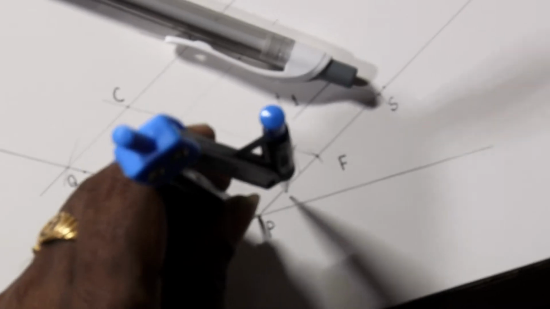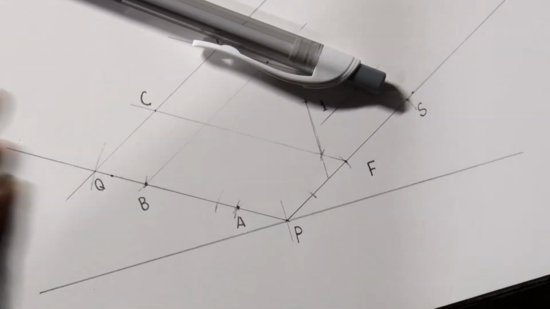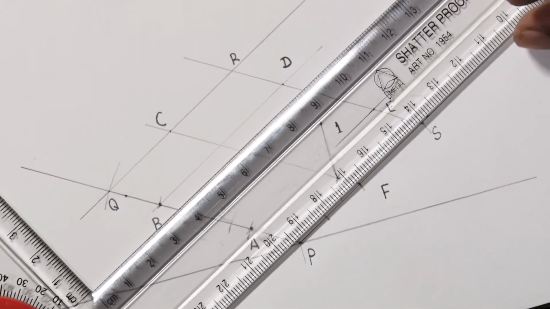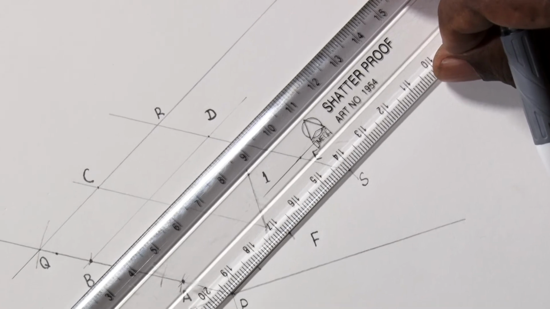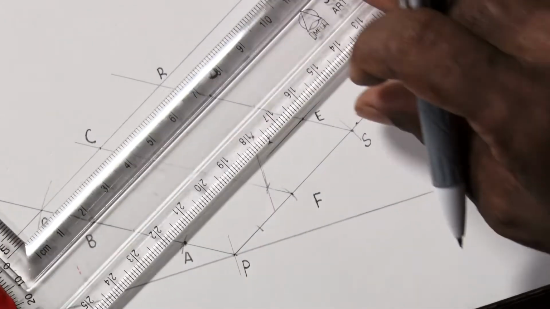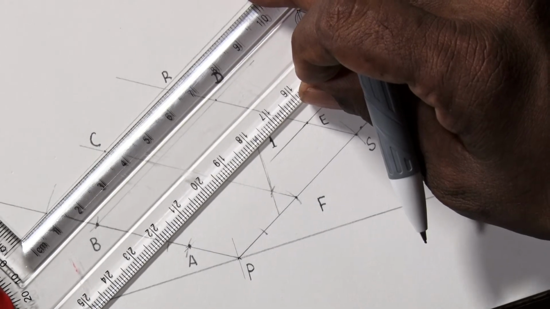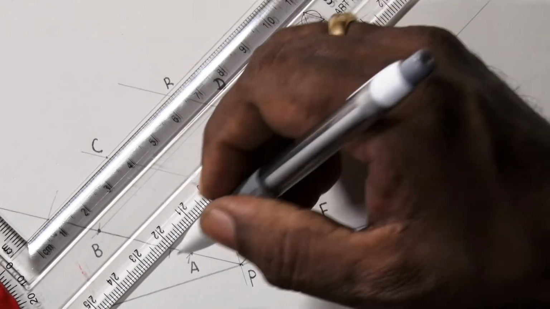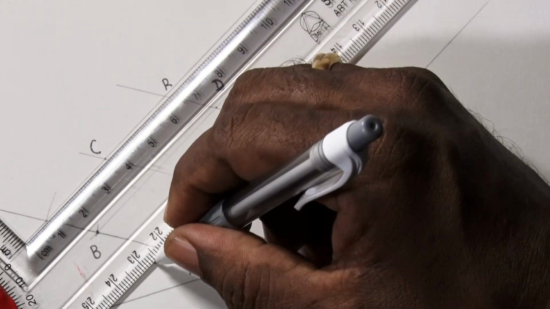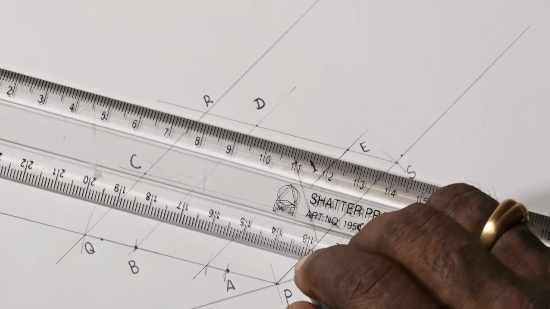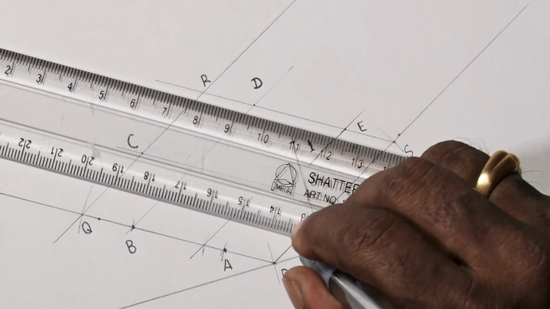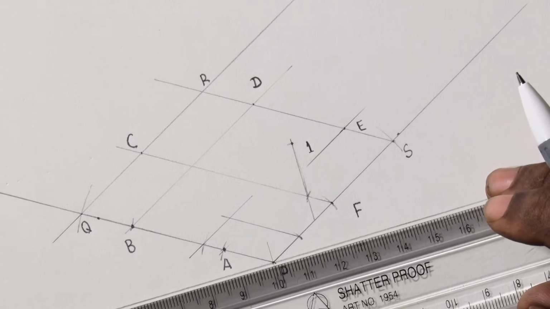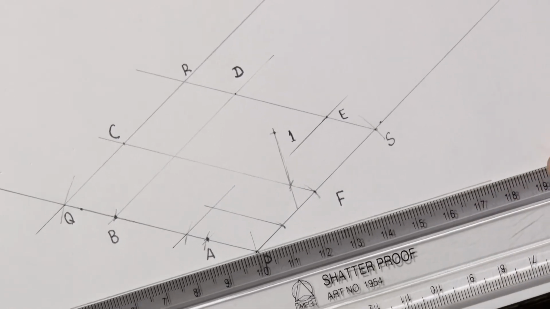So therefore, from P to S, we mark this. Then we can find out the location. So when we join these two lines, a line through this, a line through this, a line through this, then point 2 can be obtained. So now, with the help of this location, we are supposed to add the height.